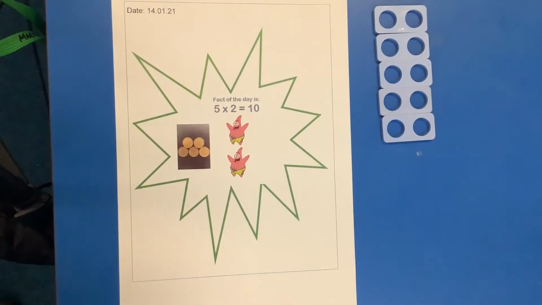Well, Year 3, I hope you were able to guess that the fact of the day for today is 5 groups of 2, which make 10. And I've got the Numicon ready there, so you can see the plates of 2s all arranged in an array, 5 groups of 2, making 10 altogether. 5 lots of 2, 5 sets of 2, 5 times 2, 2 times 5. We're getting all our number sentences ready to put on our fact of the day.